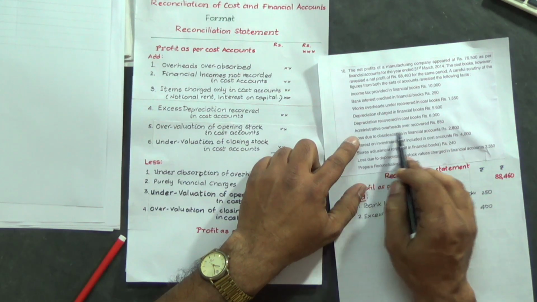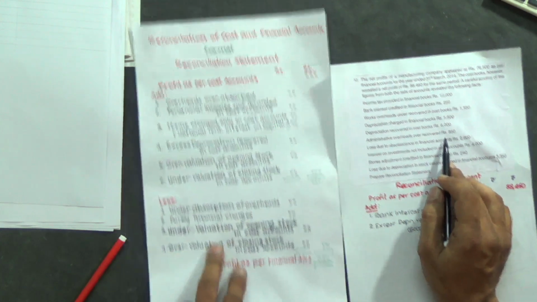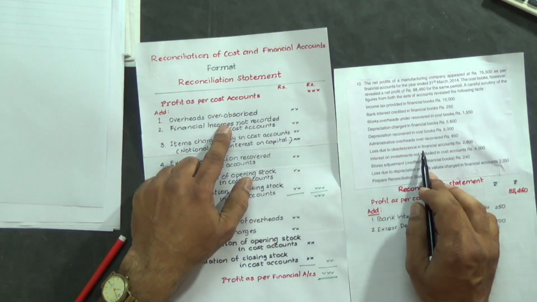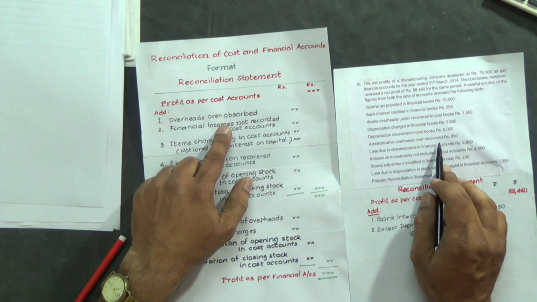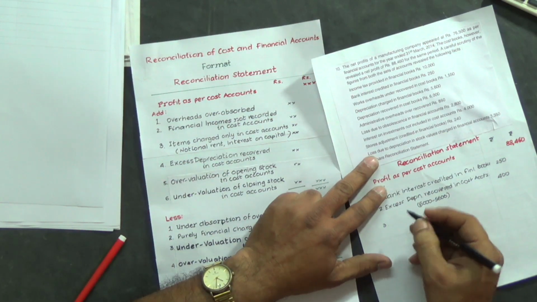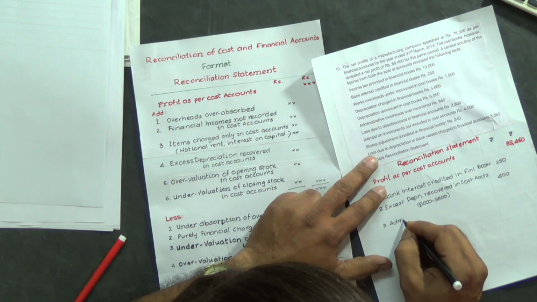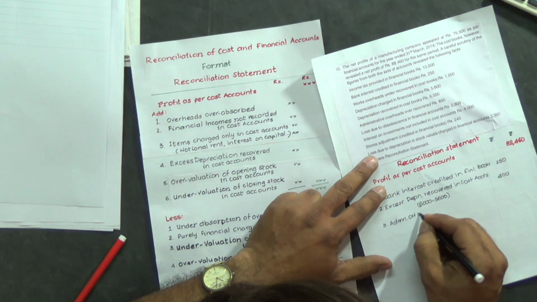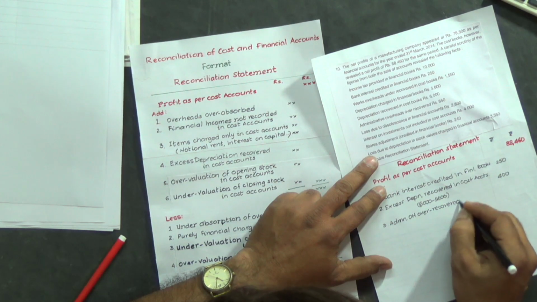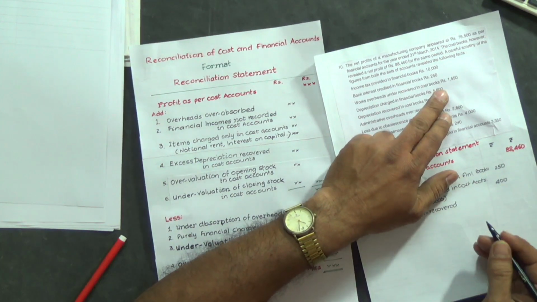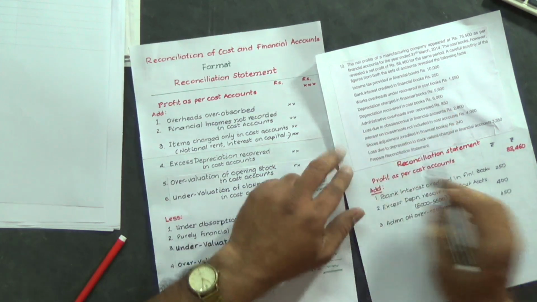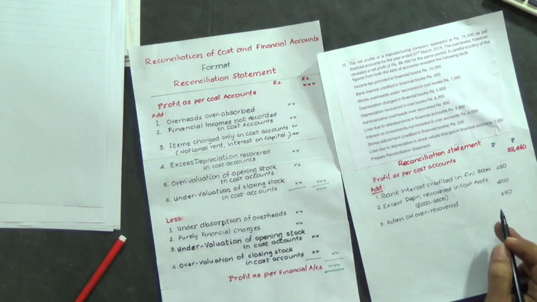Now we have finished these two items, covered in one line item. Now we're going to administrative overheads over recovered. Here we see this over absorption of overheads. Over absorption or over recovered mean the same thing. Administrative overheads over recovered 850. This we will have to add. Over recovered in cost books, 850.